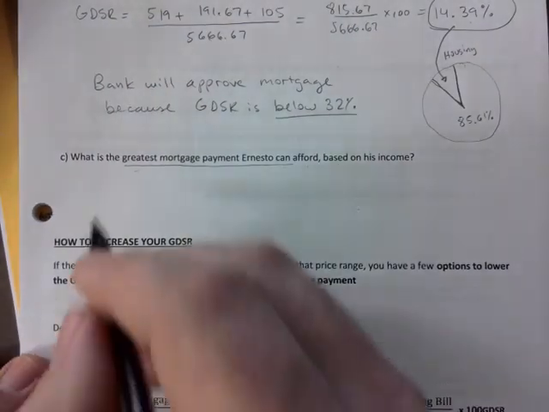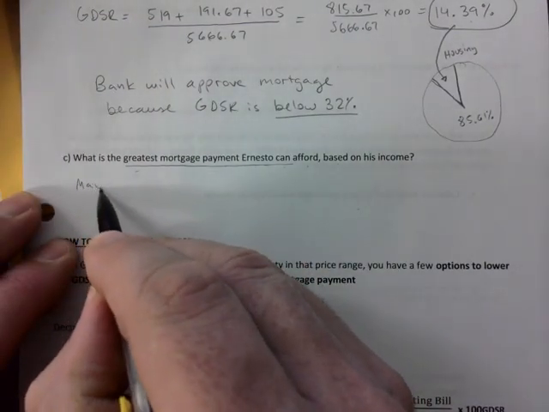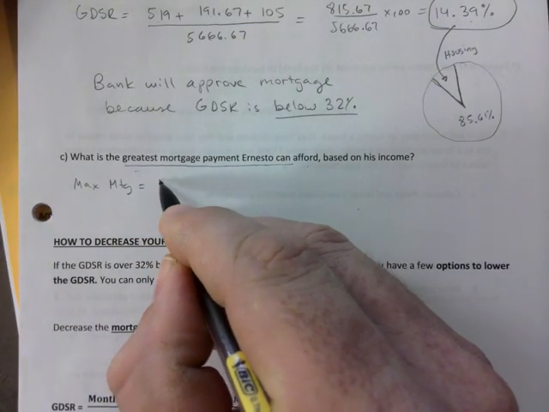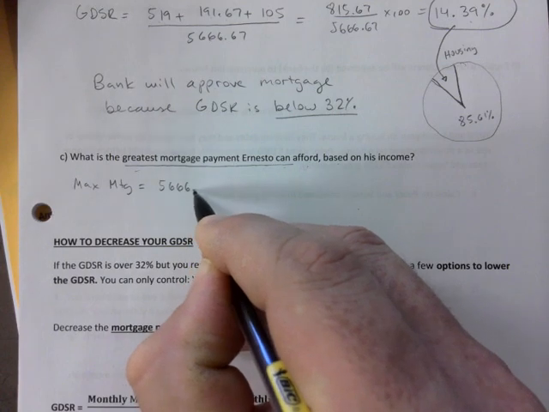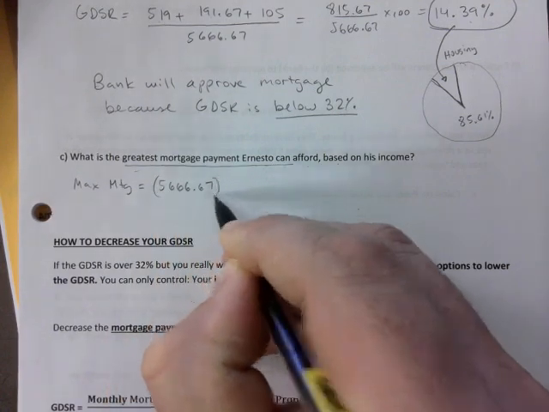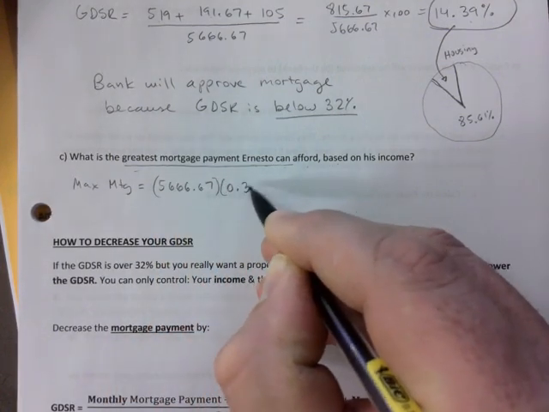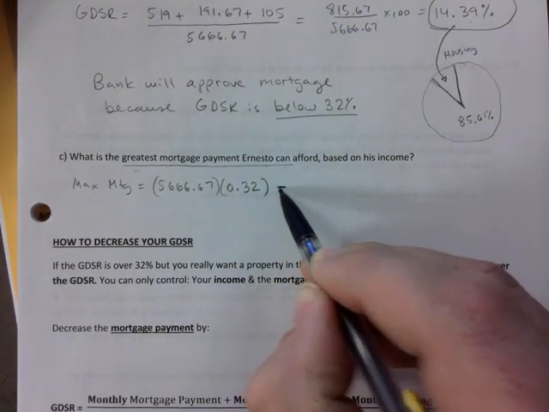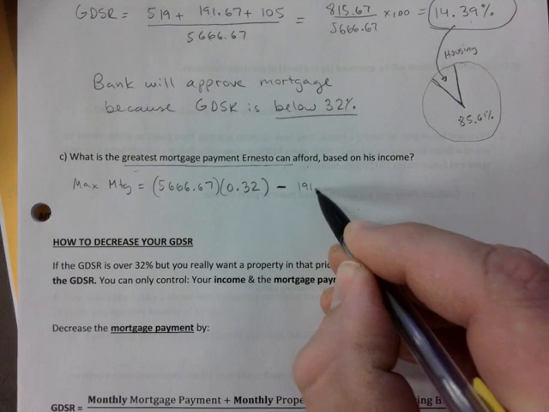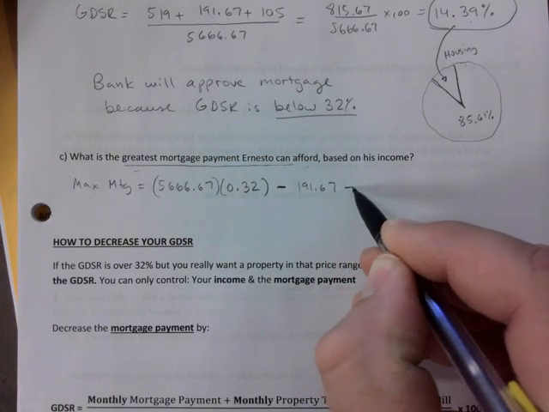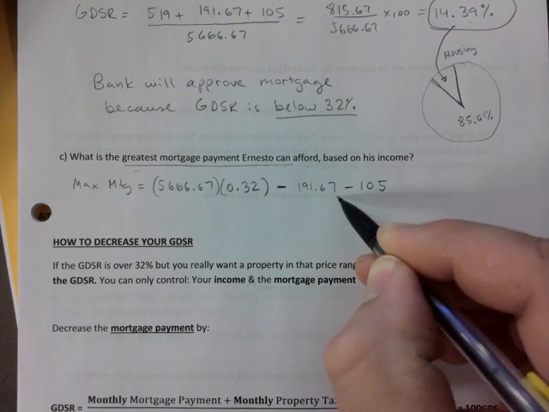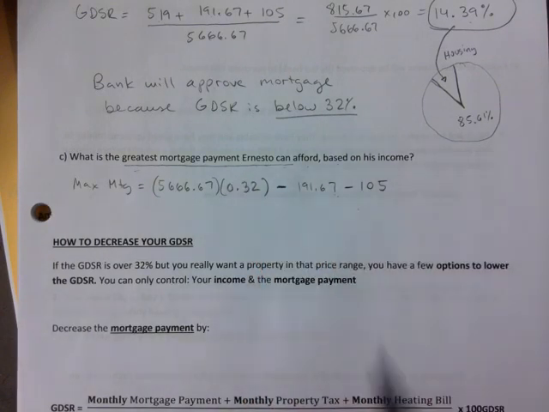So I'm going to go max mortgage. I'm going to take the income. I'm going to multiply that by 0.32. I'm going to take away the 191.67, and I'm going to take away the 105 that I use on heating. So you're taking away that from 32% of your income.